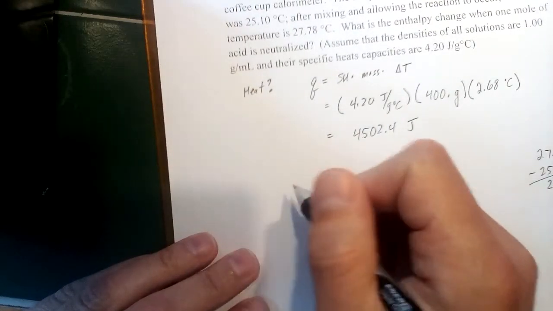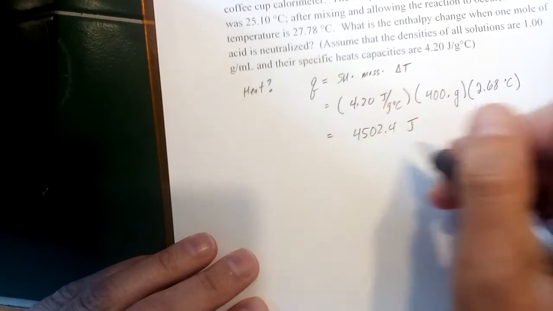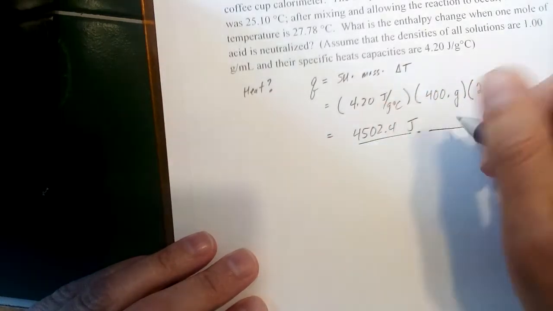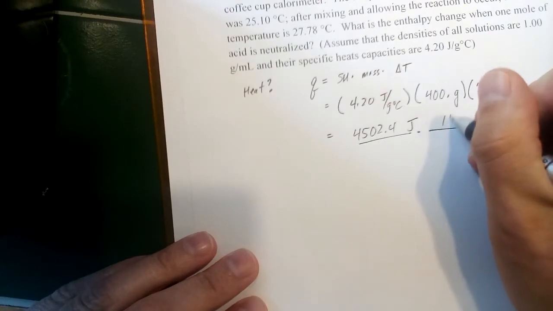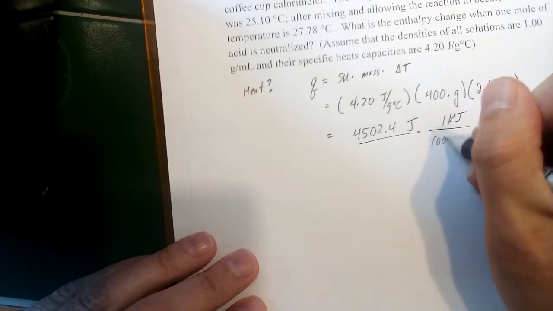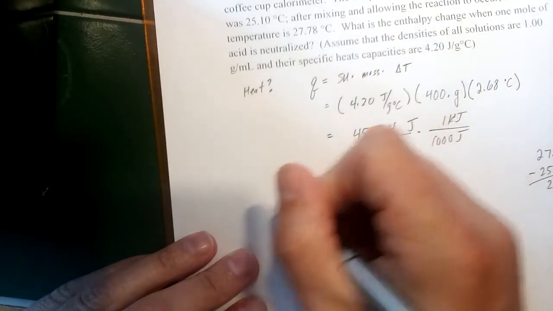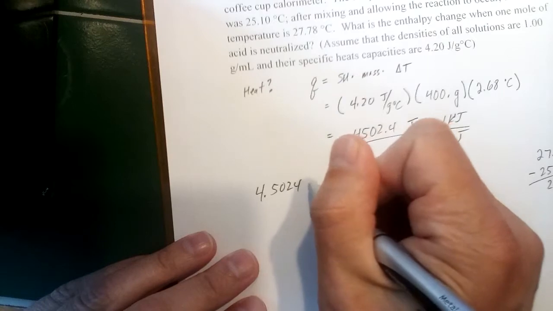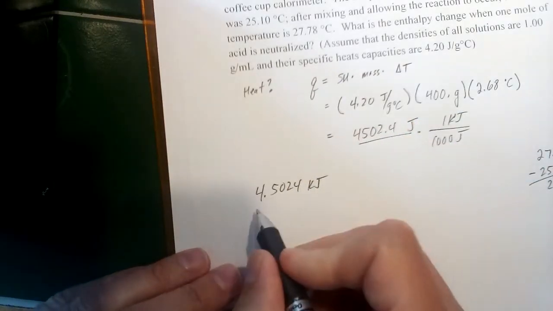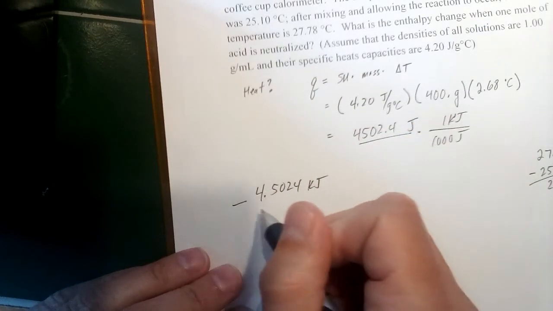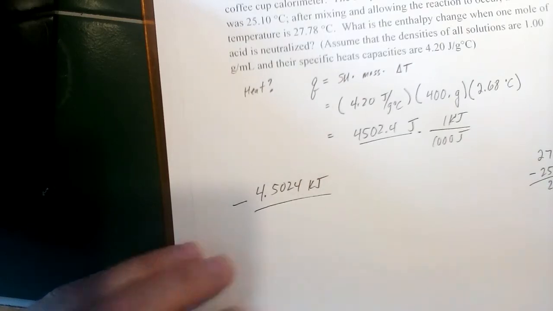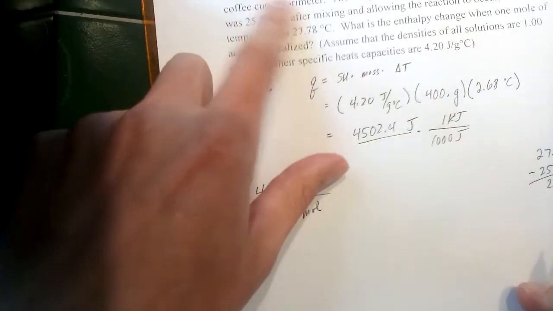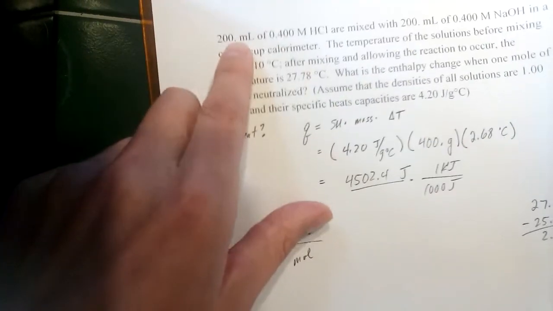We can change this to kilojoules just by moving the decimal 3 places. Let me write in unit-wise how we would do that, but it will just move the decimal 3 places. There is 1 kilojoule for every 1,000 joules, so just dividing by 1,000, that would be 4.5024 kilojoules. Now, we want to change that to negative, and then we want to divide by the quantity of moles, so moles on the bottom. Now, we can figure that out from the volume that was provided up here.